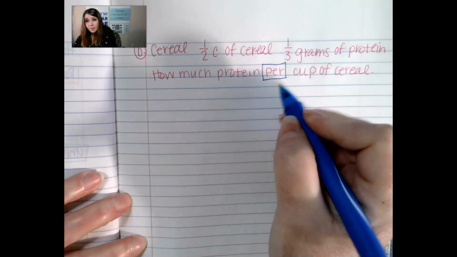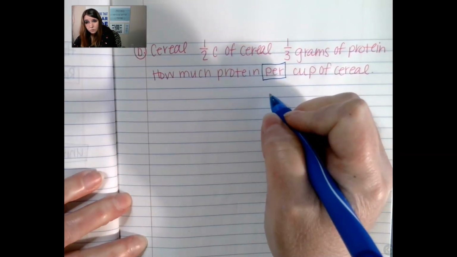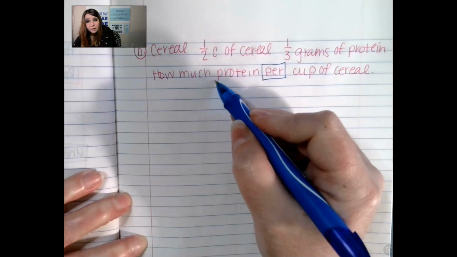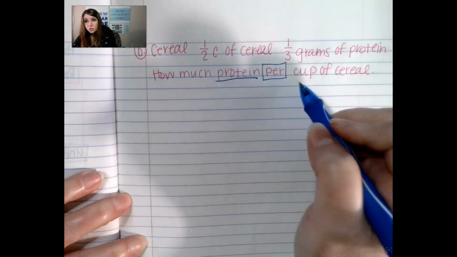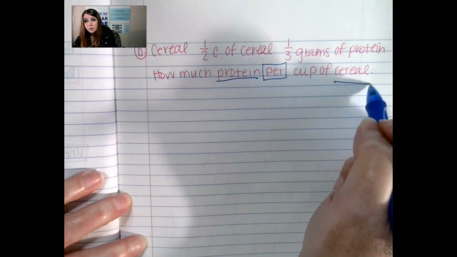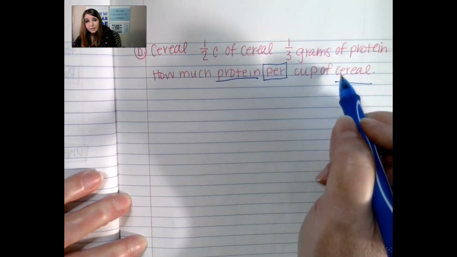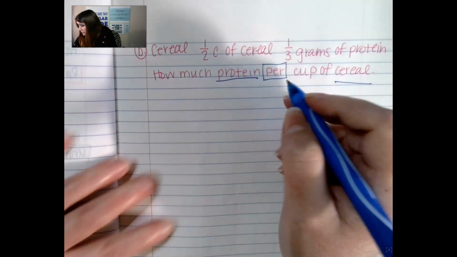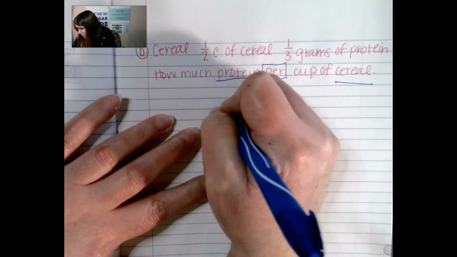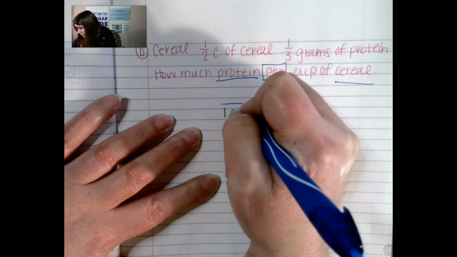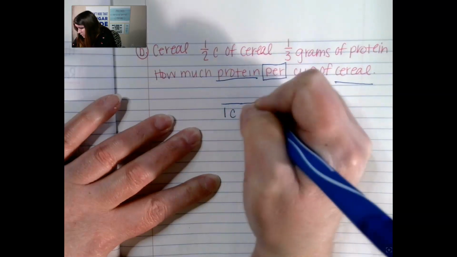That tells me that's where my comparison comes, right? So I'm comparing protein to cereal. And because cereal is on the back of the per, that needs to go on the bottom. So I want to know how much is in 1 cup of cereal.